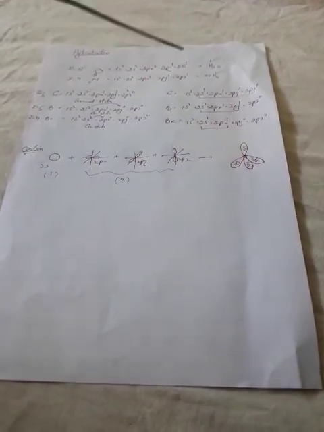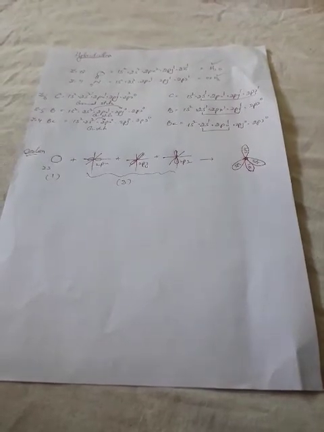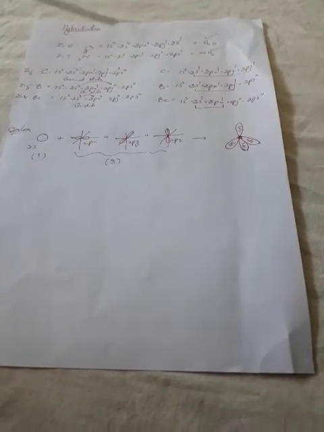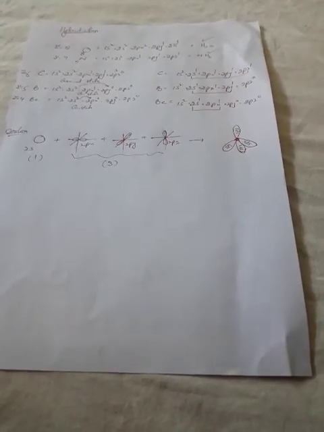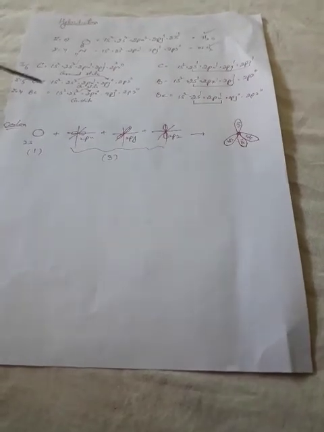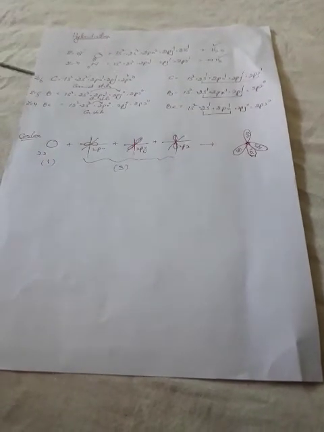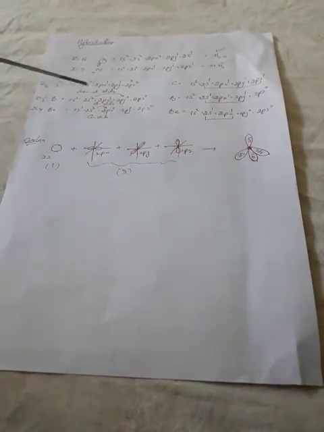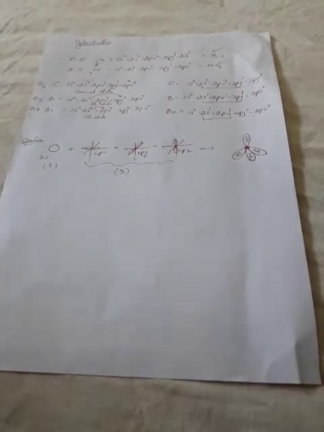Now this principle cannot be applied to explain the covalency of certain elements, like beryllium, boron, and carbon. Now you can see the ground state electronic configuration of these elements.